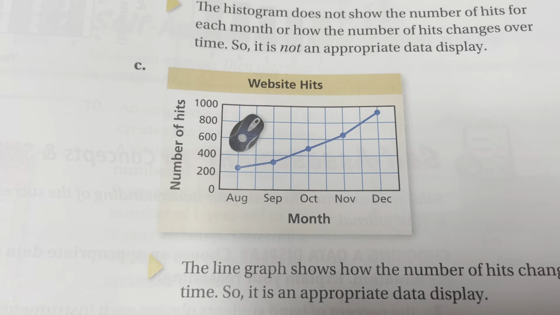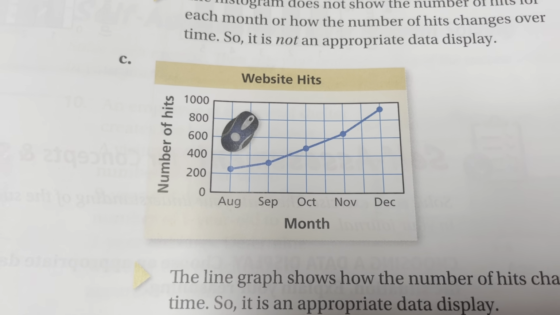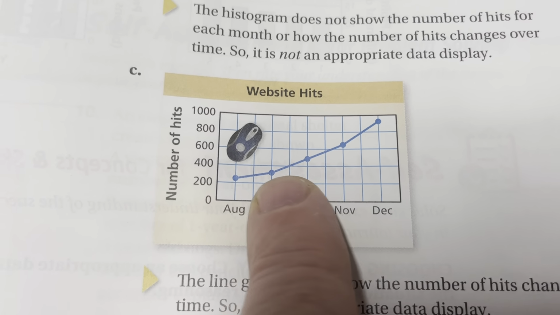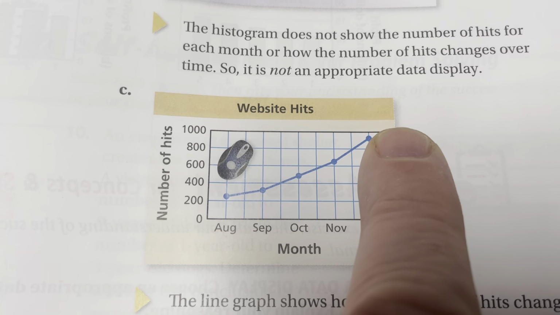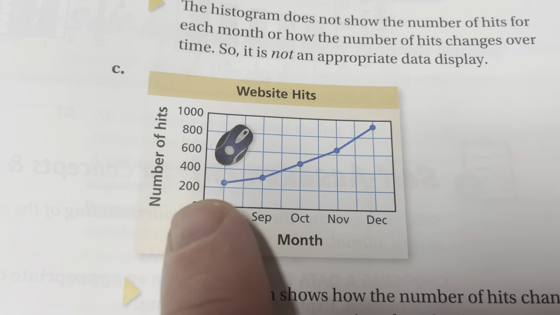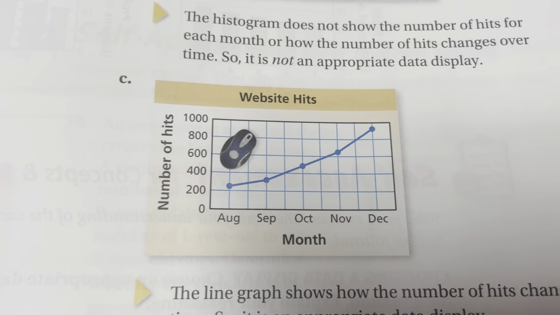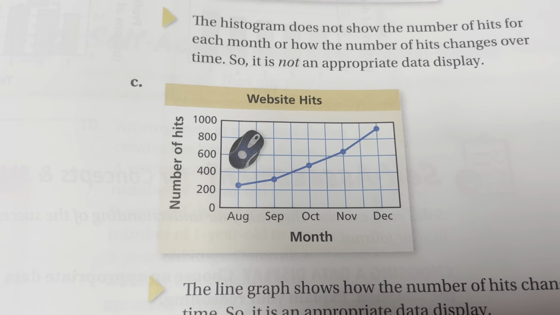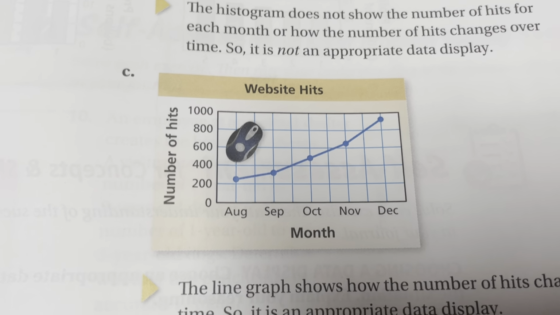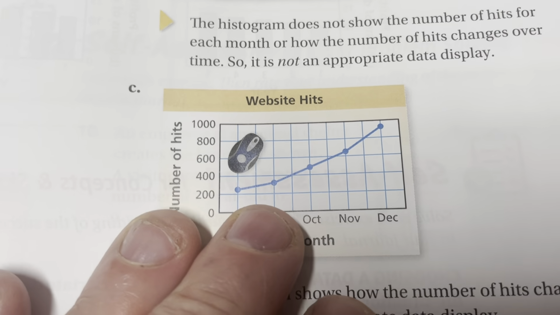The final one here would be a line graph, and a line graph would be appropriate because it shows the changes. It shows that the number of website hits kept going up. And based on the dots that are plotted here on my line graph, I can see how many were in each month. So it would be an appropriate data display.